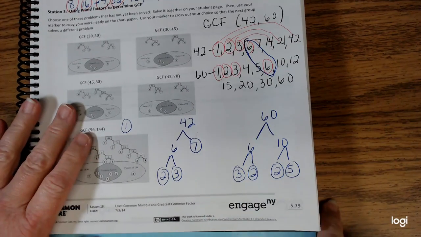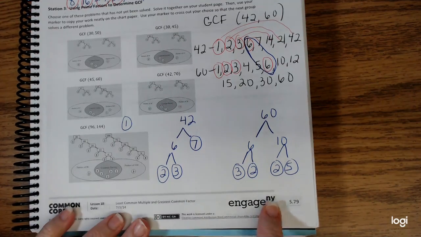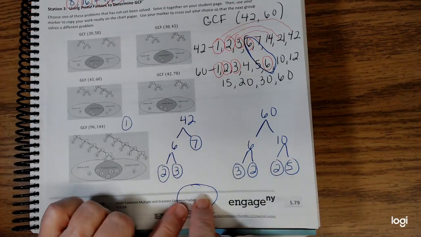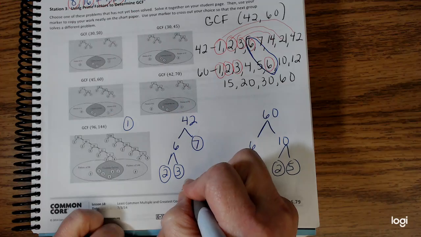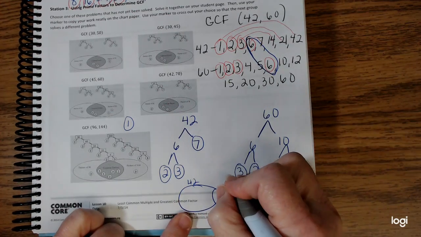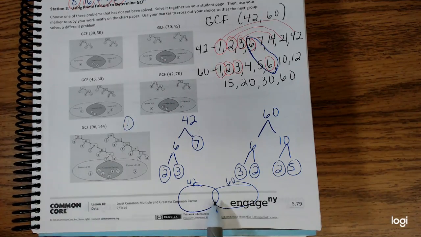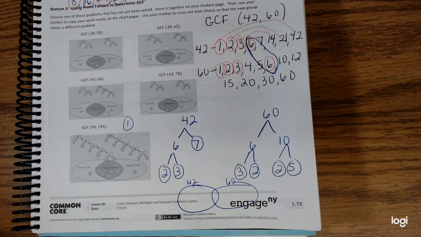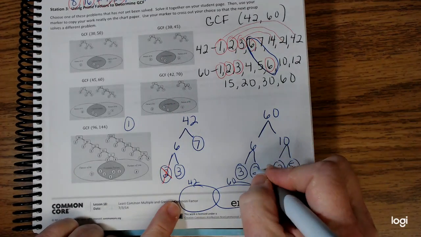Now I'm going to look to see what they have in common. I could make a Venn diagram, put a circle here and a circle here. This is going to be for the 42, and this is going to be for the 60. Most of us know in a Venn diagram, something that they have in common goes in here. If I look at my factors, I see that we have a 2 over here and a 2 over here.